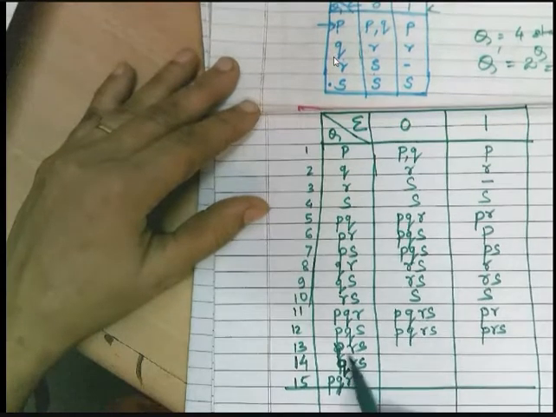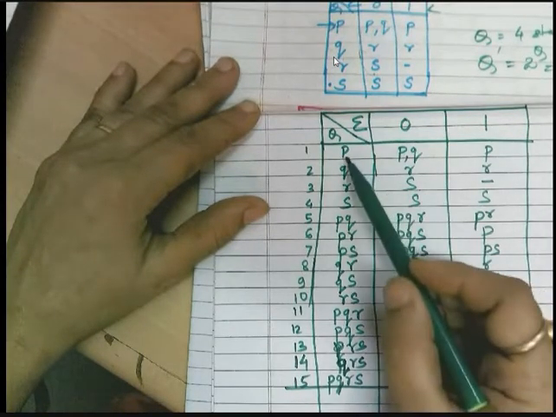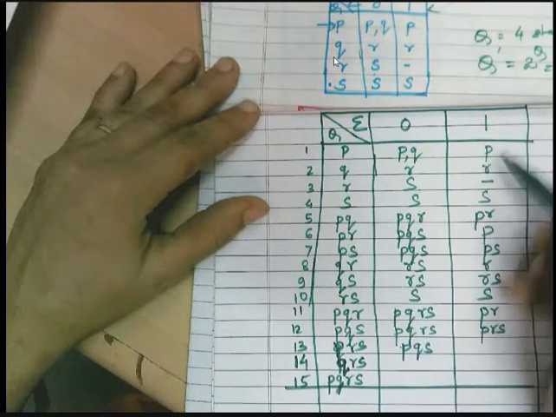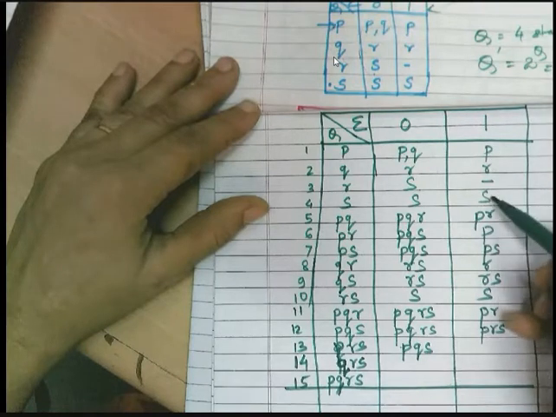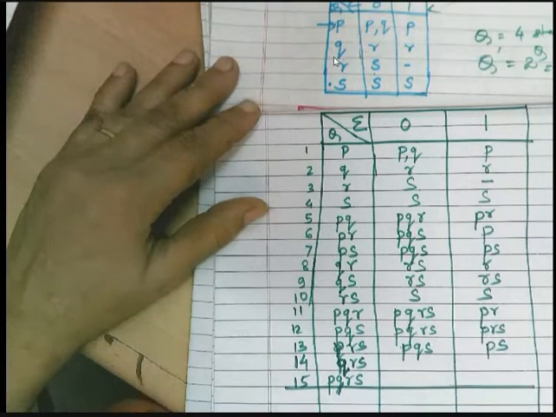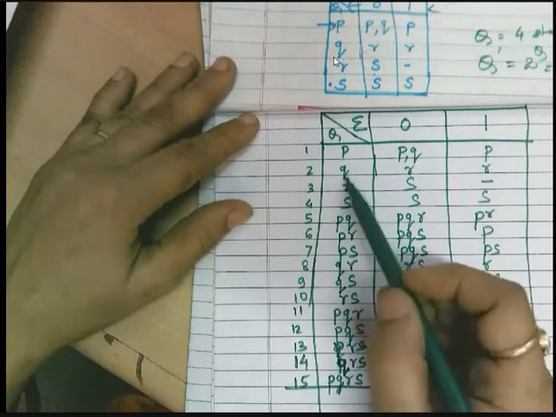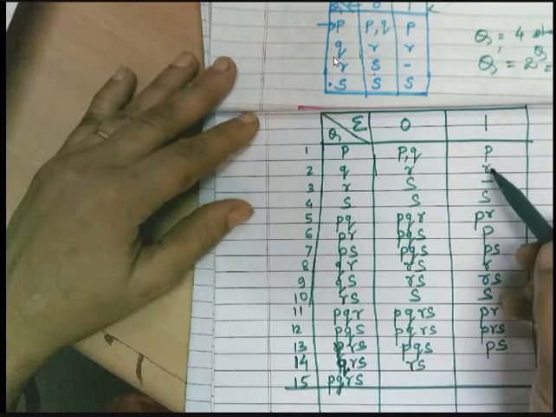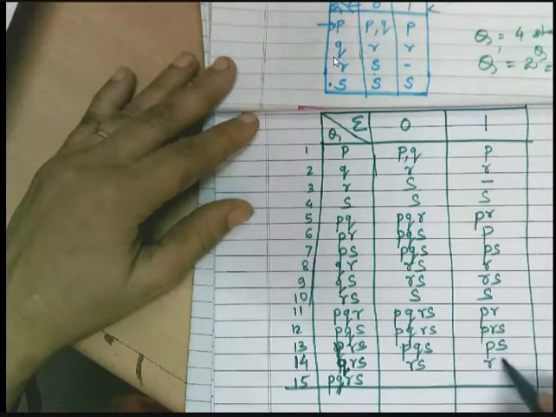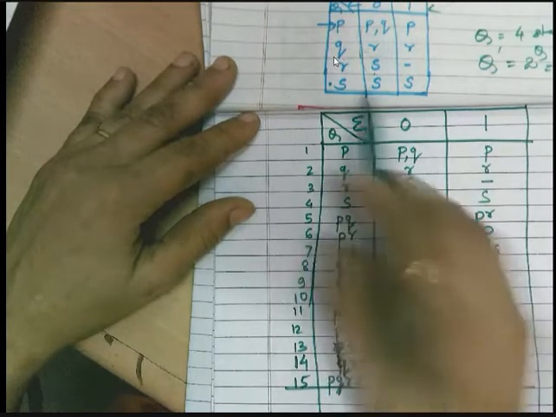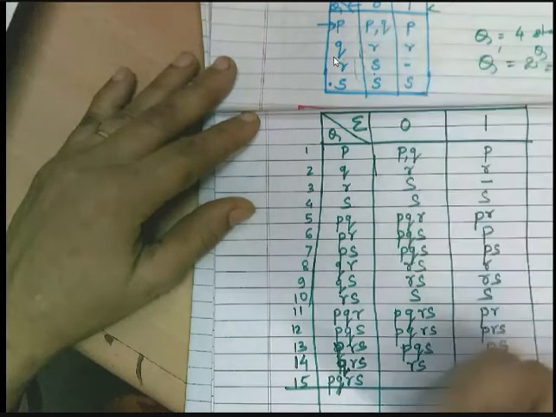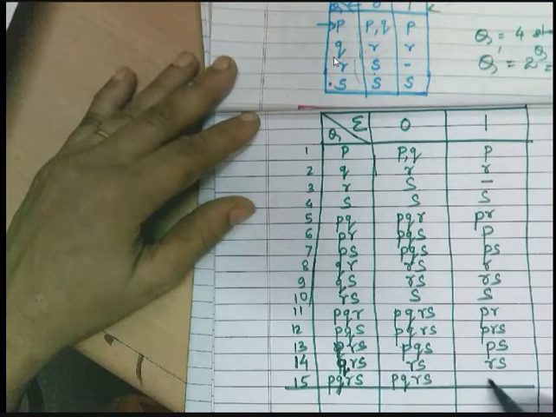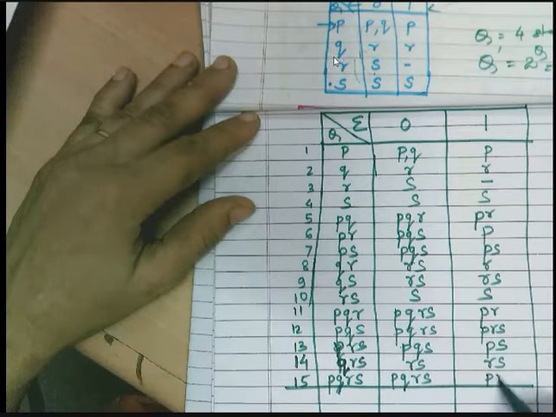Next, PRS, PRS. So PQS and PR and S. It will be PS. Next, QRS, QRS, RS, QRS, QRS. It will again be RS. And finally, PQRS, a combination of all this. So it will be PQRS and it will be PRS.